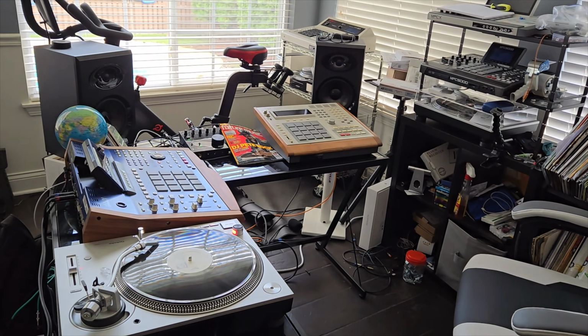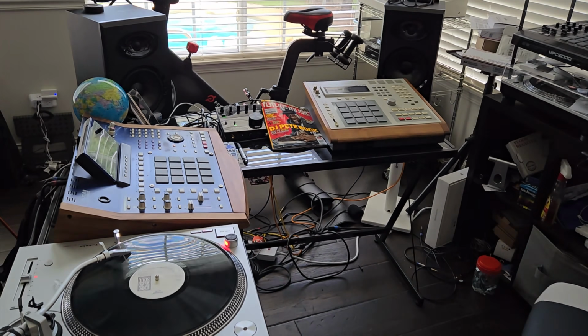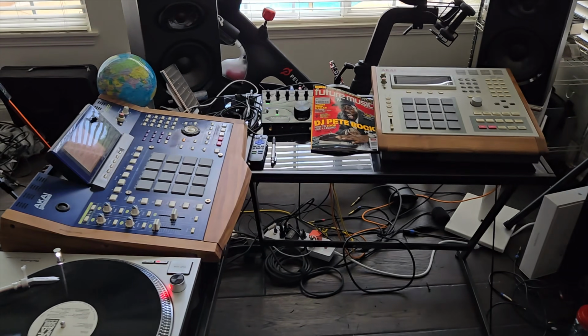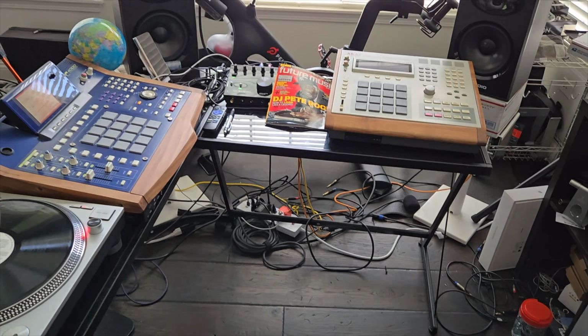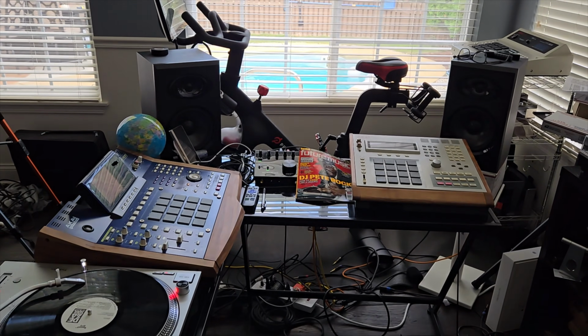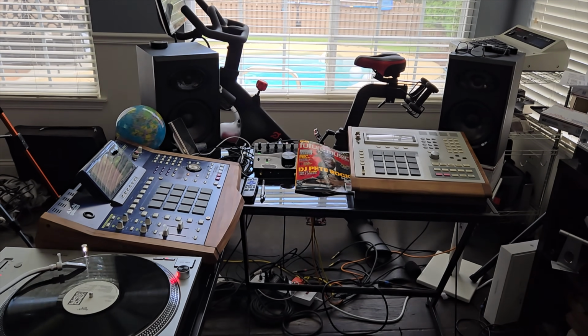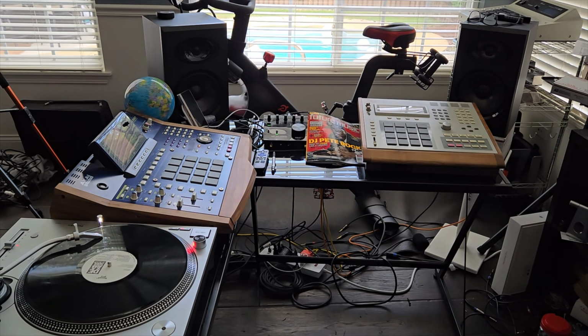The MPC 3000, love it. This is literally my favorite sampler, beat machine, workstation, whatever you want to call it. This is it for me. Just looking at it, touching it, the buttons, I just love it.